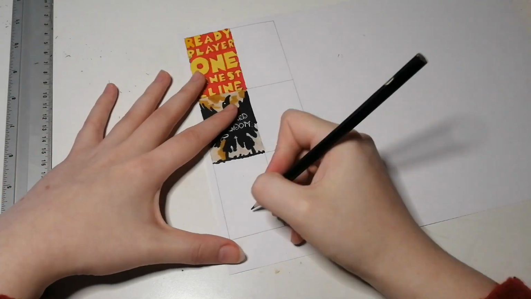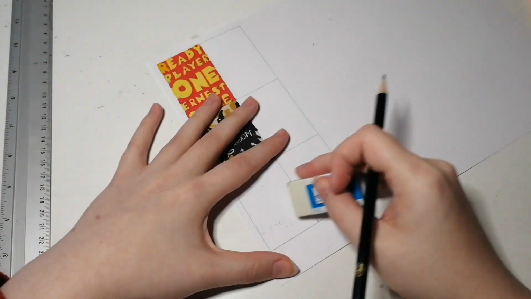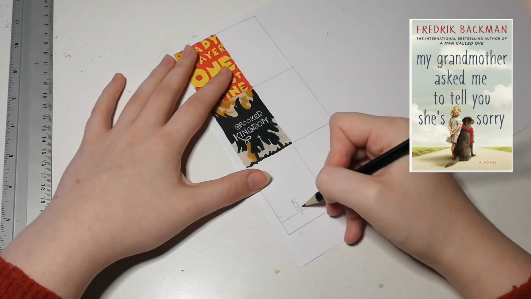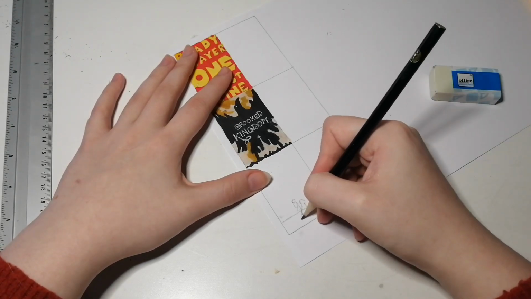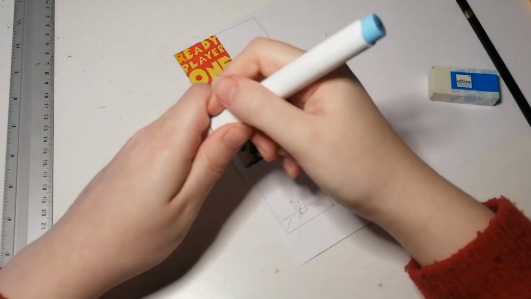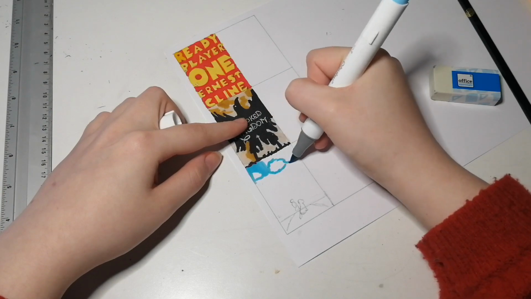The final book that I'll be talking about today is My Grandmother Asked Me to Tell You She's Sorry by Fredrik Backman. He's a Swedish author and I think he is amazing. He might be my favorite author of all time, but Stephen King and J.K. Rowling as well, of course. I'll give you a brief synopsis of this book as well.